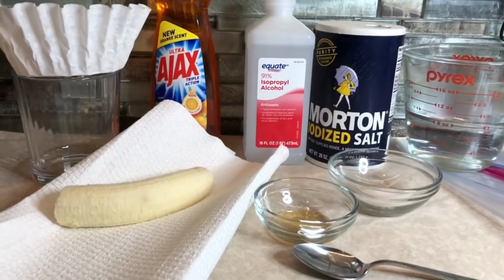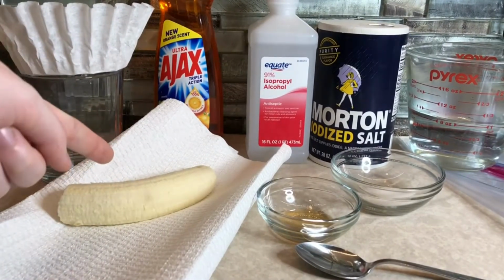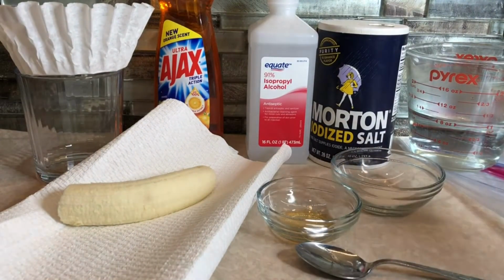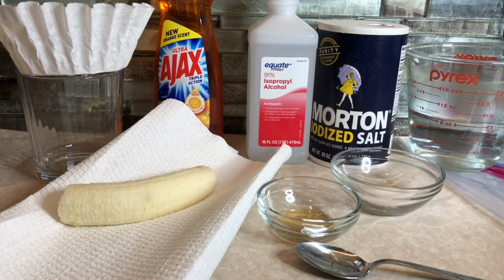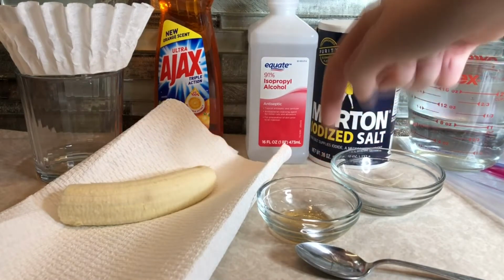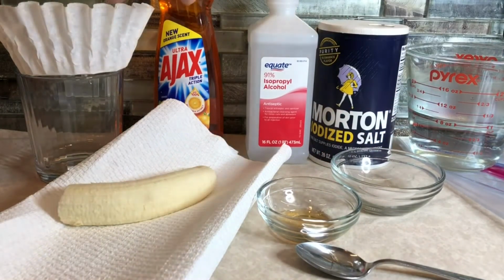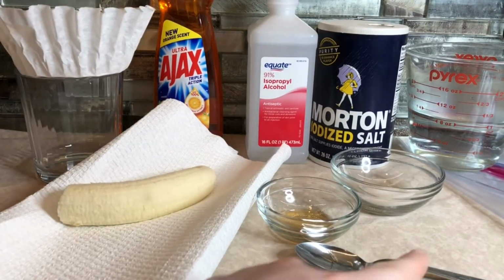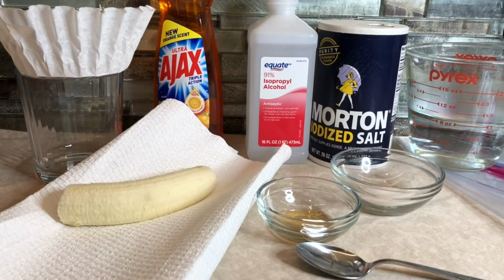For this experiment, you'll need a peeled ripe banana, a half cup of hot water, a teaspoon of salt, a resealable freezer Ziploc bag, a half teaspoon of dishwashing soap, rubbing alcohol, a coffee filter, a glass cup, and a small stirrer. I just used a spoon.